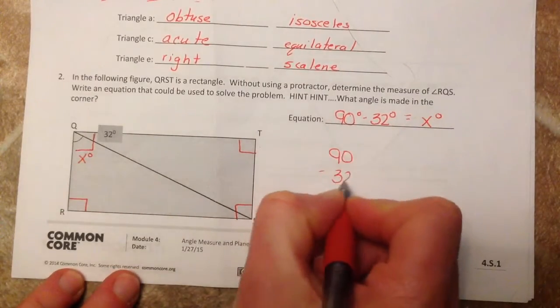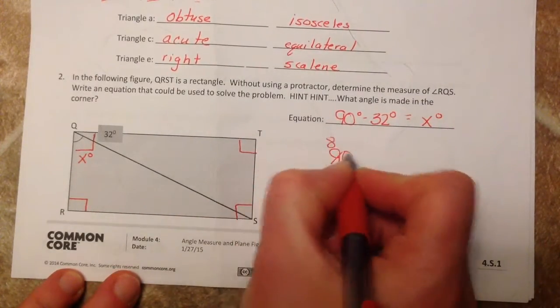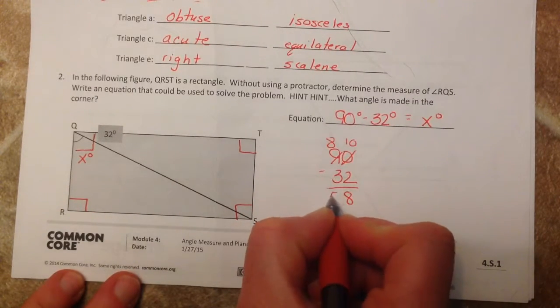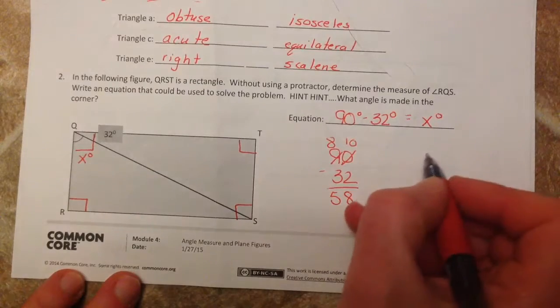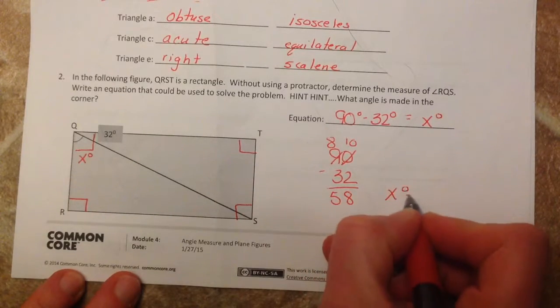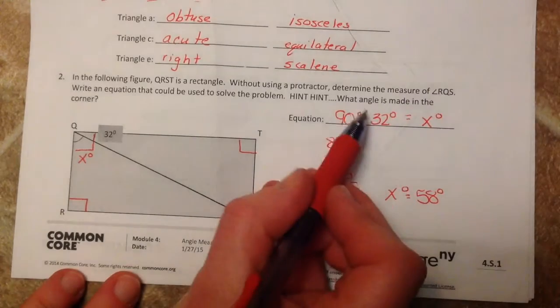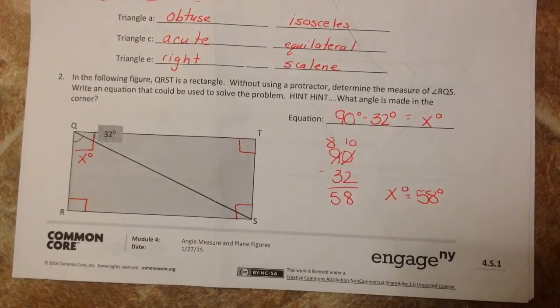90 minus 32, 9 becomes 8. Borrow the 10, take away 2 is 8. 8 take away 3 is 5. Therefore, x equals 58 degrees. And if I add 58 and 32, I would end up with 90. Hopefully that's what you got. Go ahead, pause, and do number 3.